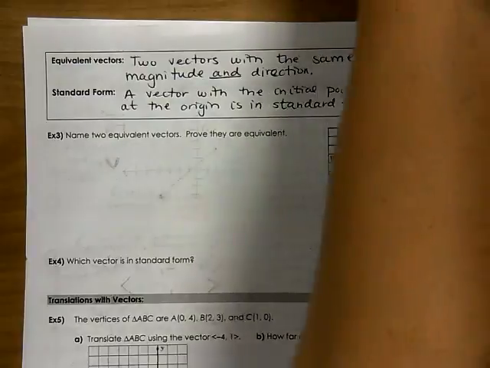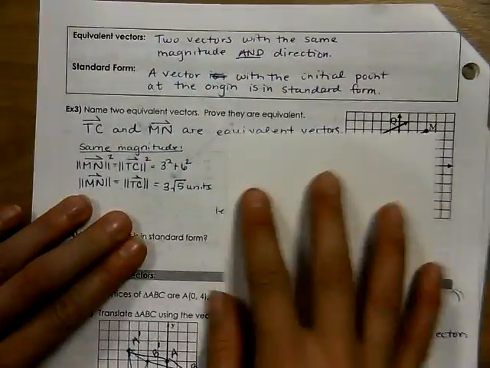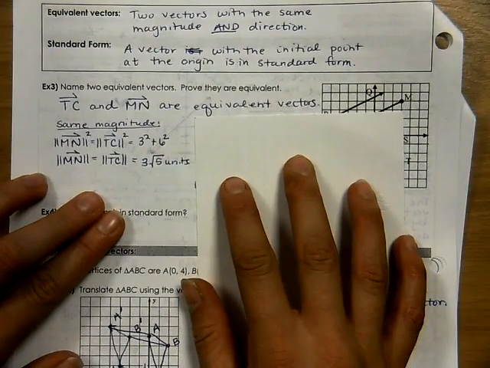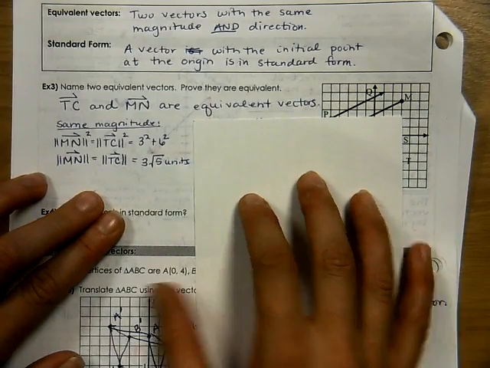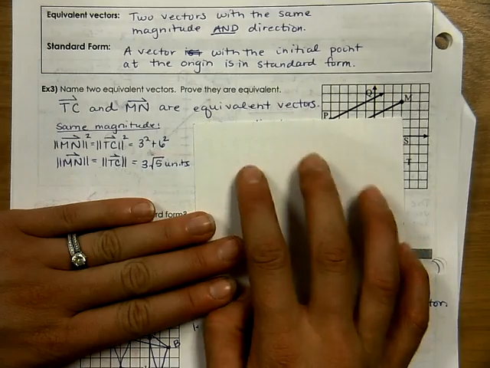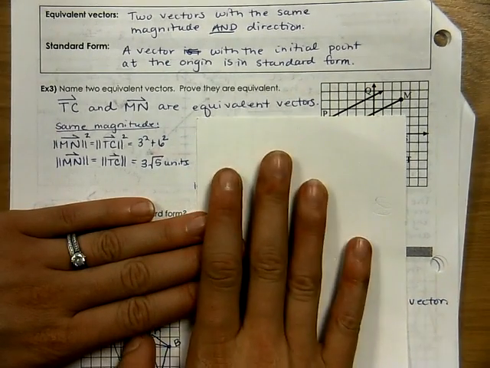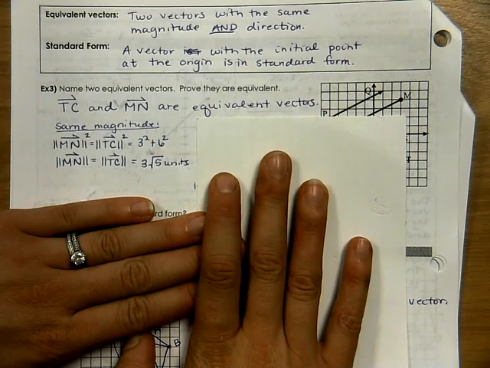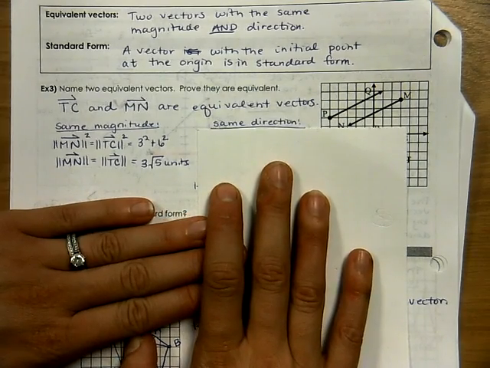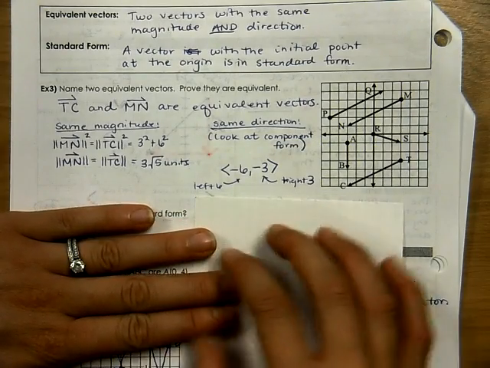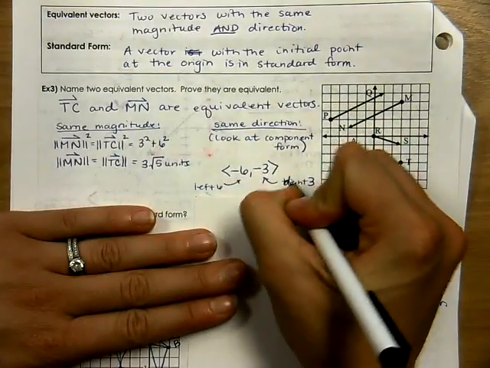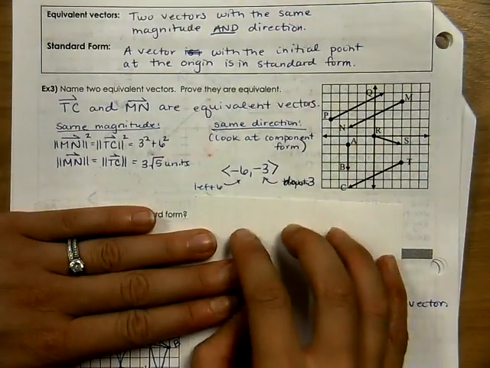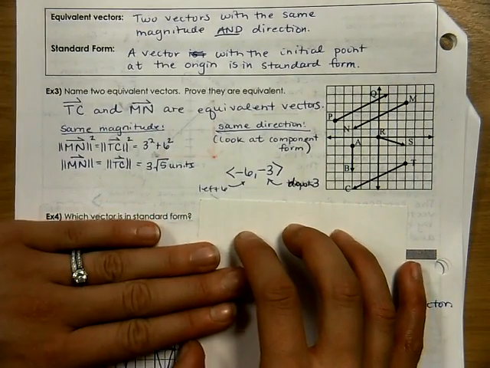So when we look at that, their magnitudes, again, we can use the Pythagorean theorem, and you find that each magnitude is 3 root 5 units. So because their magnitudes are equal, that is one of the two requirements for equivalent vectors. The other thing is that they need the same direction. And in order to look at that, we can look at the component form. Notice that they both go left 6 and down 3, not right 3, sorry. So they have the same component form, which tells us they have the same direction.